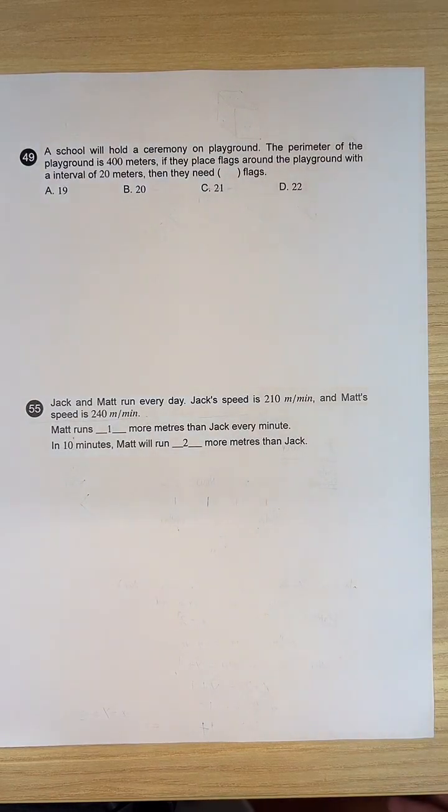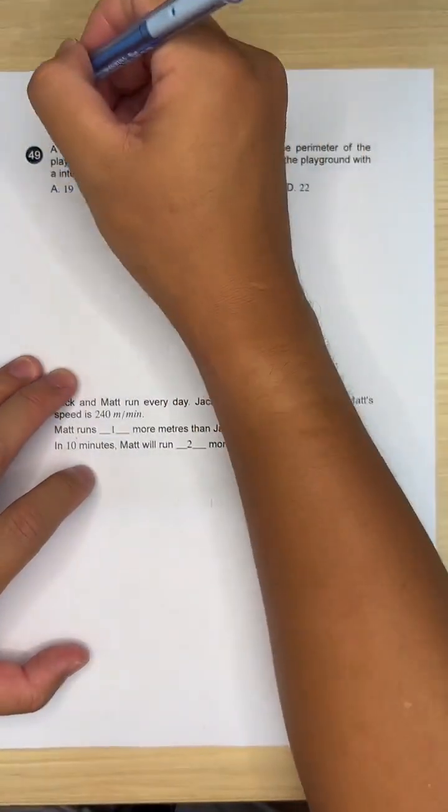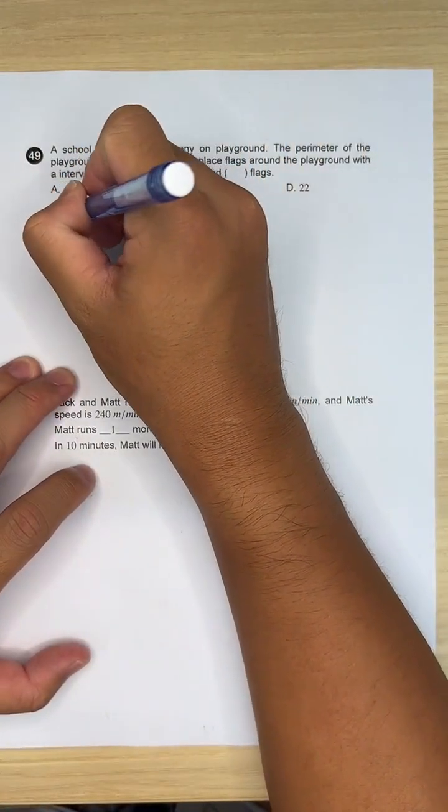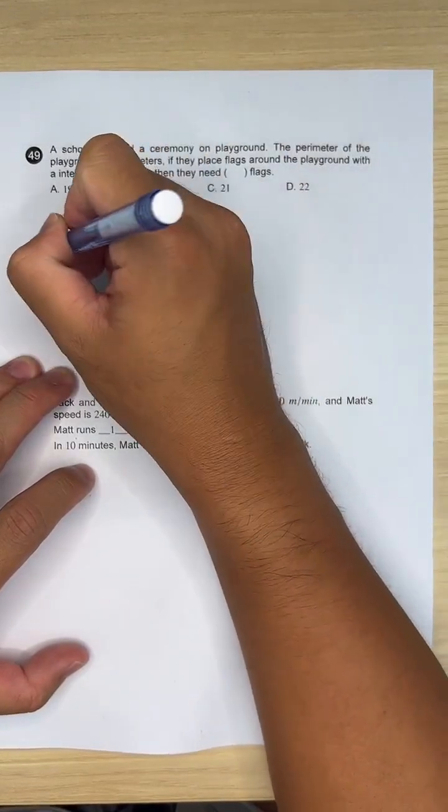Snowcat is in the GEP program. He says 20 flags. A says 21. Laura says 22, D. Okay, if you cannot imagine, I will draw out the field for you. This is a playground.